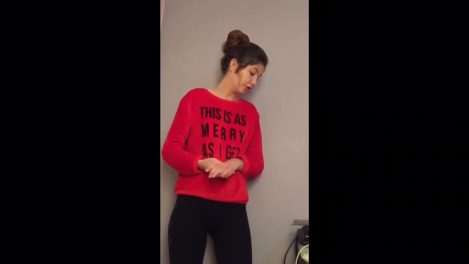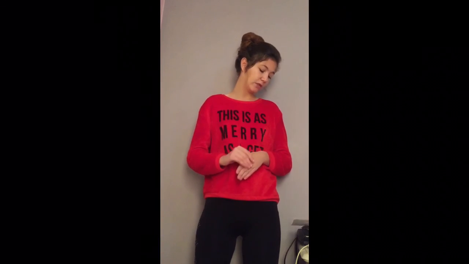Now this is according to templehealth.org, but if you continue with untreated uremia, it will result in seizures, comas, and possibly even death.